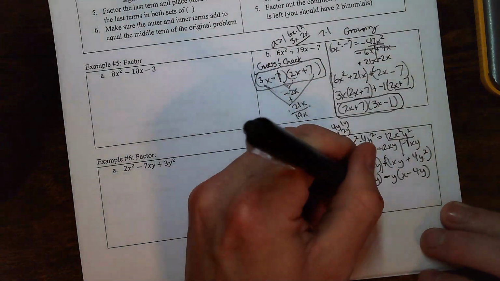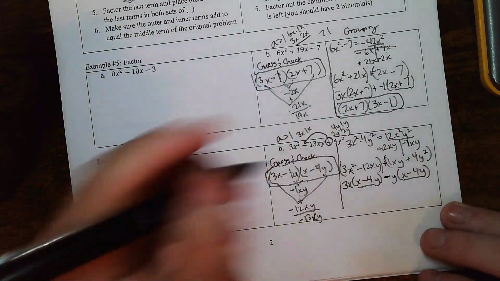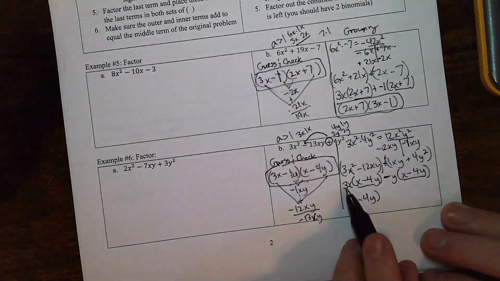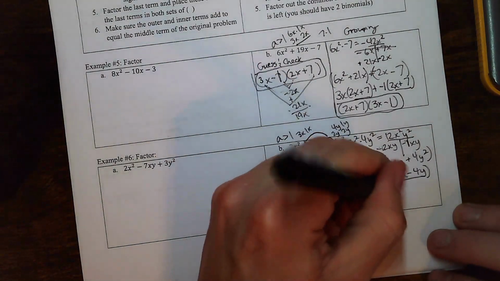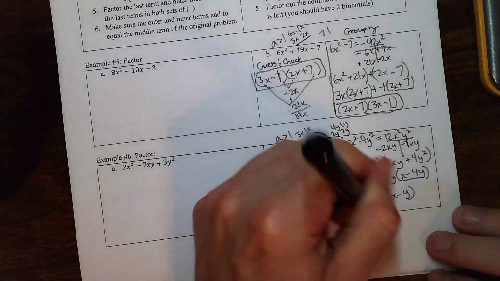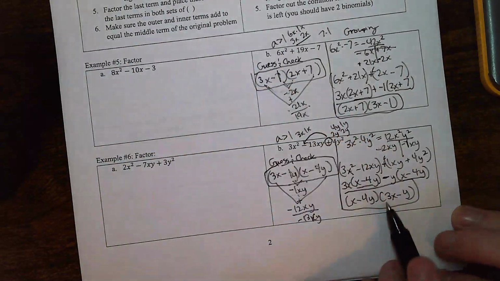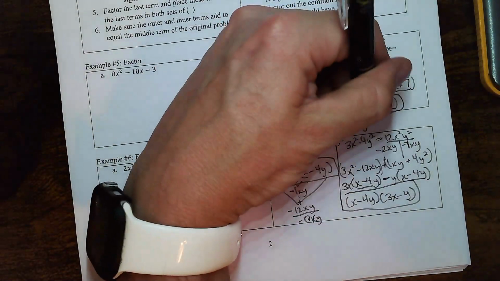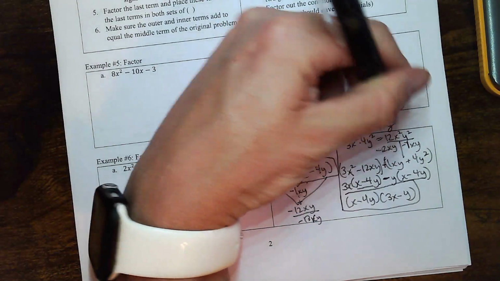And so I look and see, do I have the common binomial factor here? I do, so I'm going to factor that out. When I factor that out, I'm left with 3x minus y. That's my answer. Notice it's just the same as that. So you don't have to do both ways, but you're welcome to just pick whatever way you like.